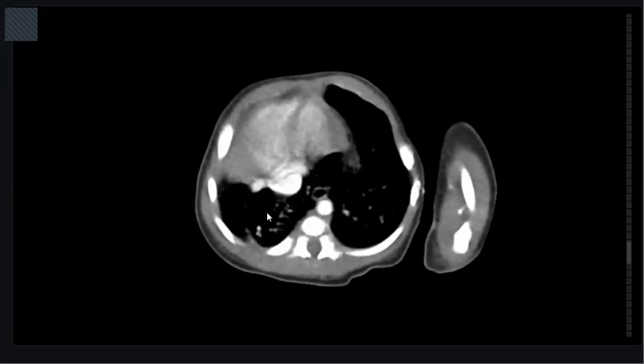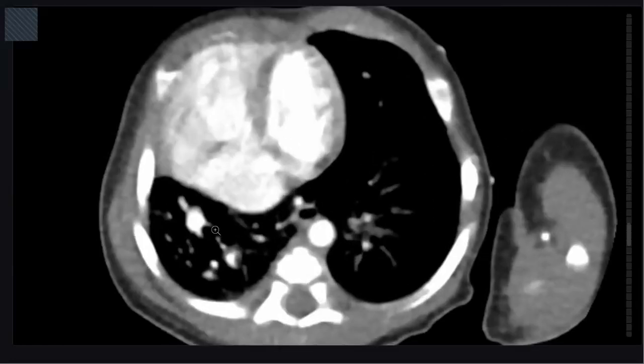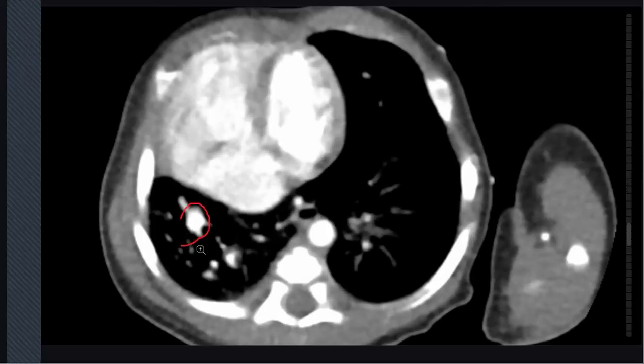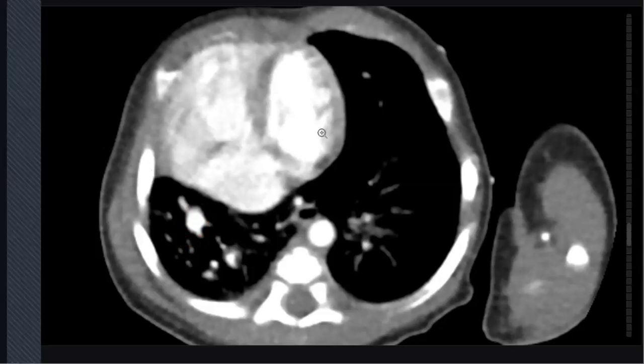Okay, what is this one? Scimitar syndrome, I know, but what is this vessel? Partial anomalous pulmonary vein. Yes, this is a pulmonary vein. You should trace it.